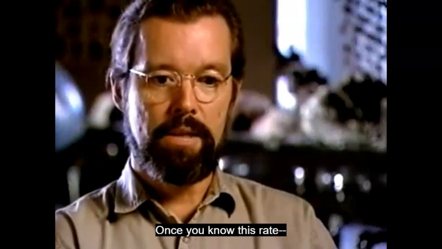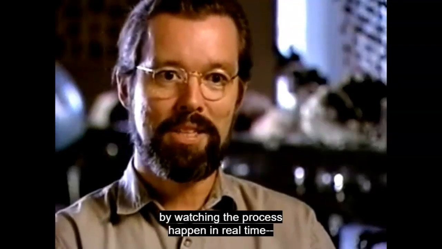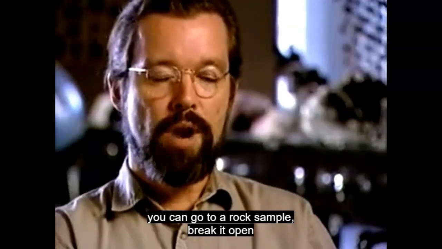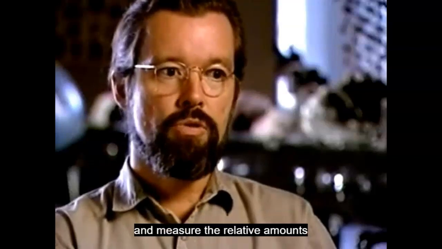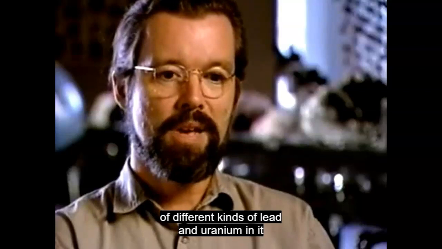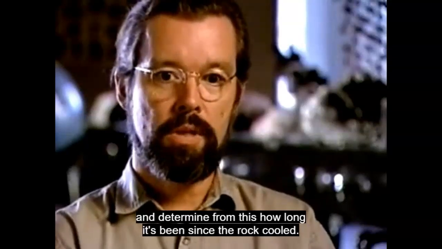Once you know this rate, which is not hard to figure out physically by watching the process happen in real time, you can go to a rock sample, break it open, and measure the relative amounts of different kinds of lead and uranium in it, and determine from this how long it's been since the rock cooled.